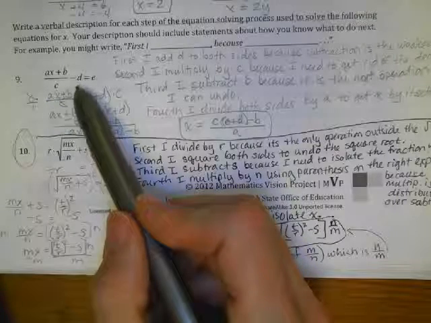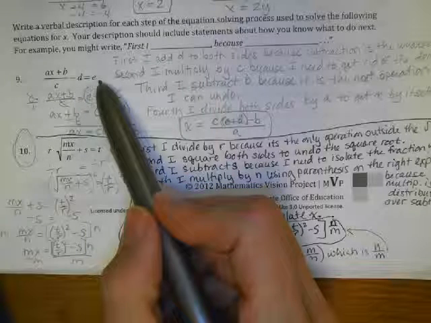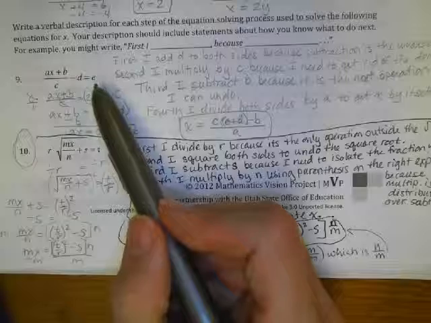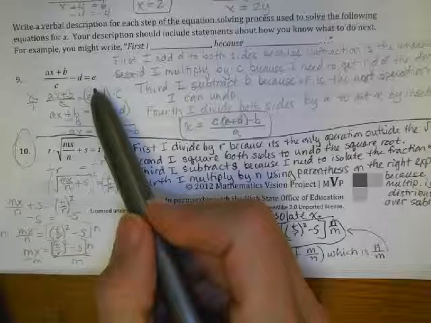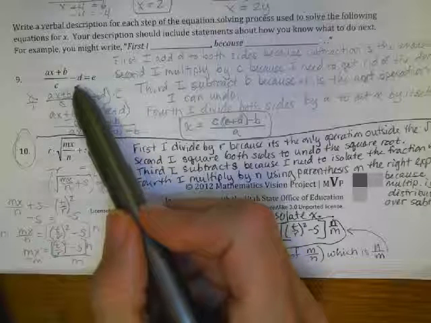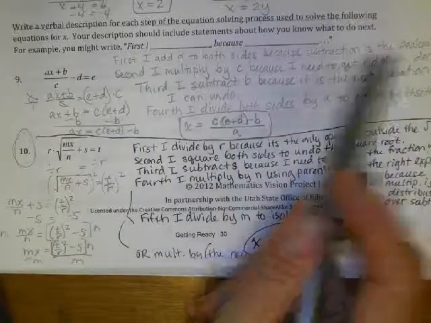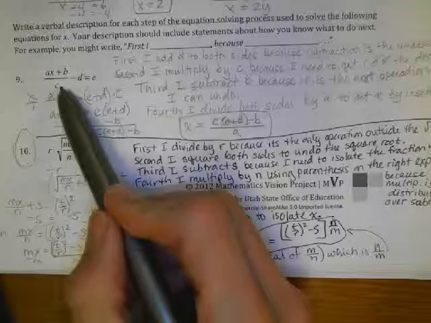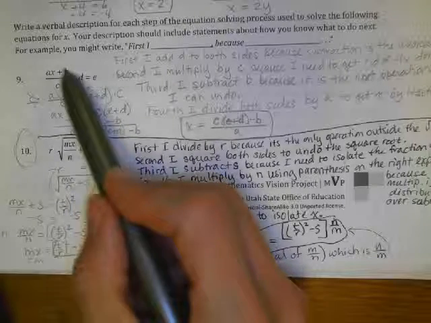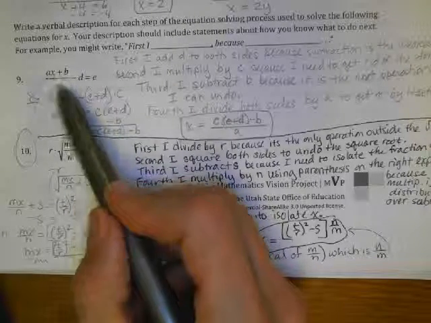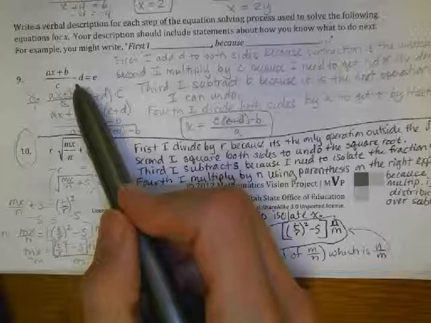So on number 9, in class we had a discussion about whether you should add D first or multiply by C first. And in 8th period, we had a discussion that actually led to us solving it using both methods, but in 7th period, we did not quite get to that. So in my work, I showed I added D because it was the weakest operation that was available outside of the fraction. The reason we have to go outside of the fraction first is that x is actually part of the fraction. So in order to free x from the fraction, I first have to make sure that nothing else is on the same side with it.